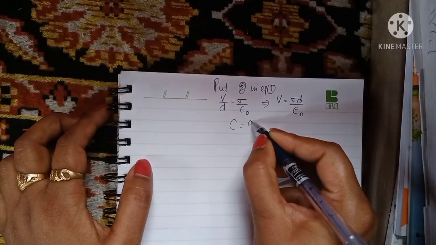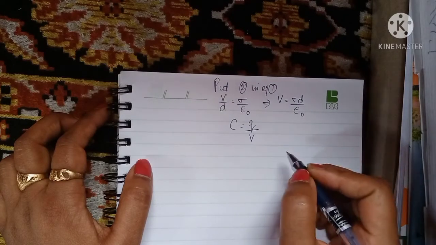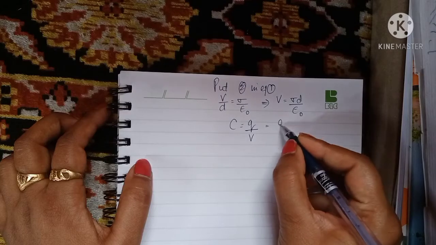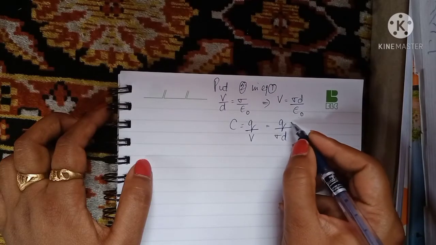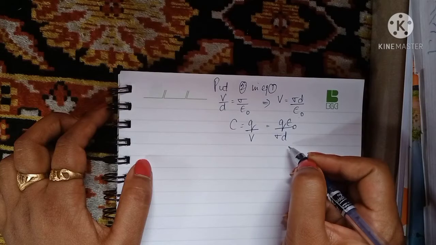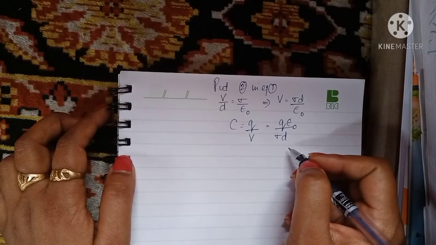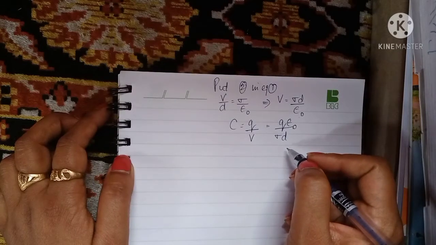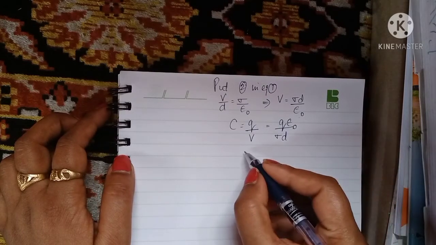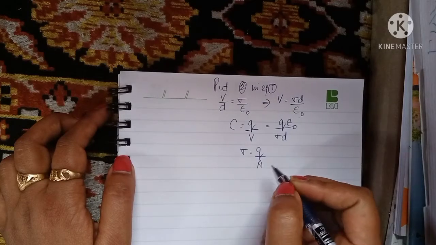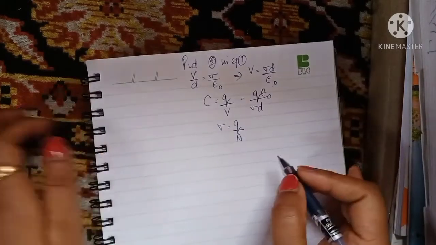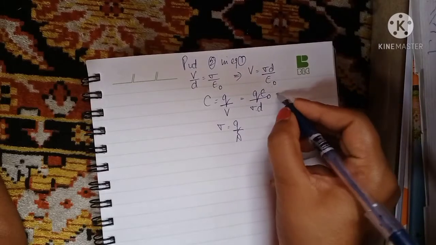We know that by the definition of capacitance, C is always equal to Q by V. Q is the same, but V, from here, goes up as sigma d over epsilon naught. So if I write sigma as Q by A, as you know the surface charge density is Q by A, we just put this value here.